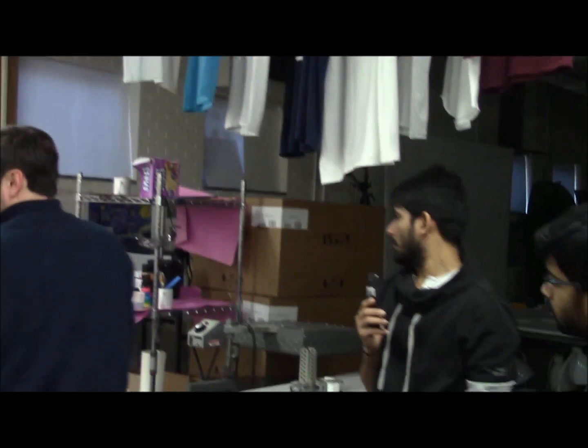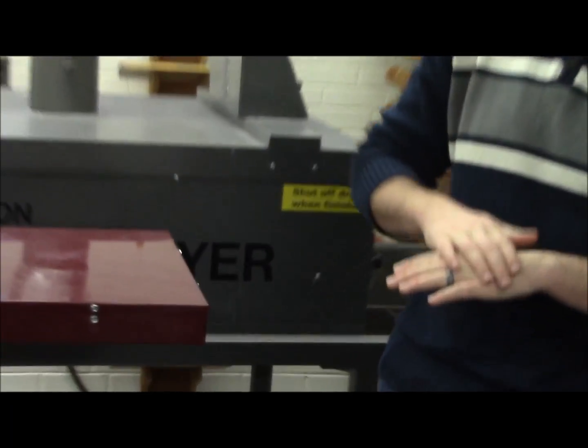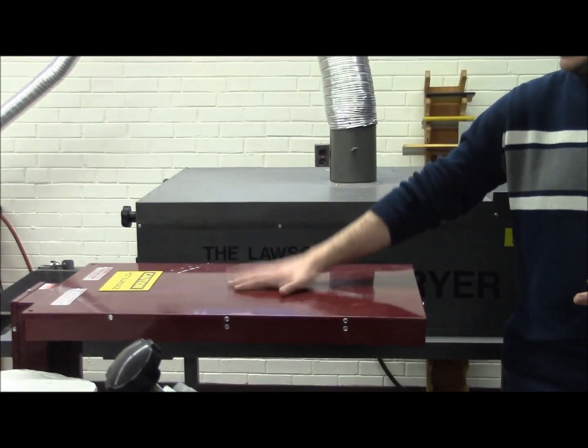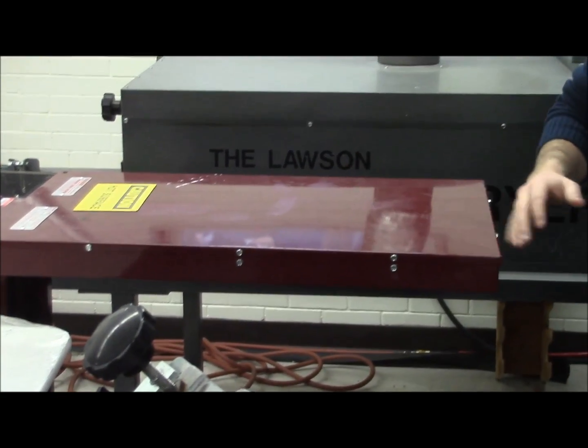Some of the other tools or factors that we have to take care of whenever we're printing: sometimes we have to dry the ink to certain temperatures, especially if we're going to be putting down multiple layers or multiple colors. One of the tools that we have at our disposal is an air-forced flash unit, and what it actually does is apply heat to the shirt, but it uses a fan to blow the heat onto the ink to cure it.